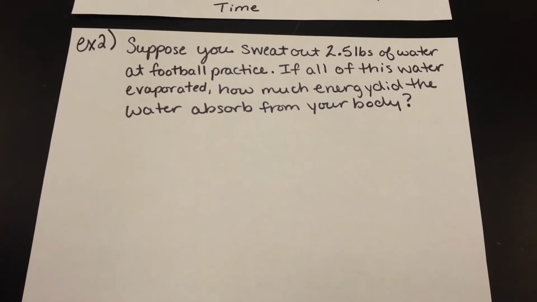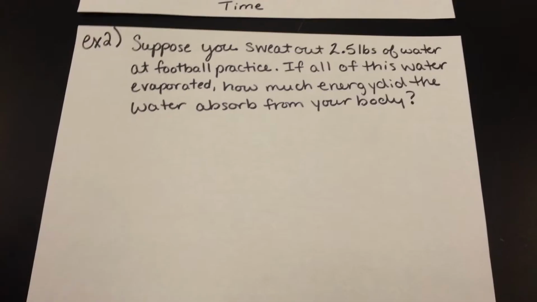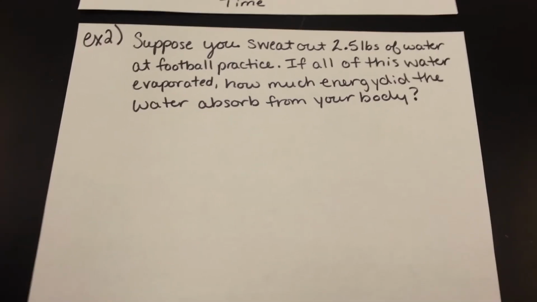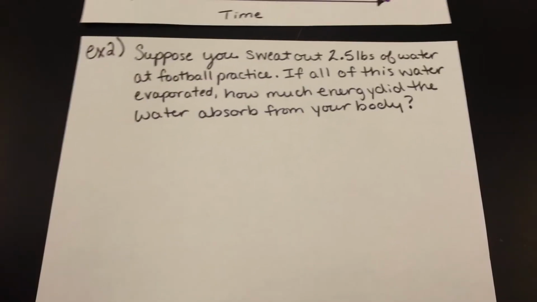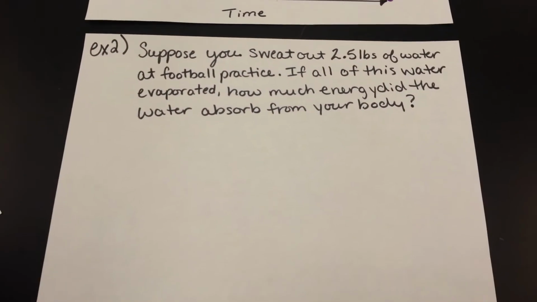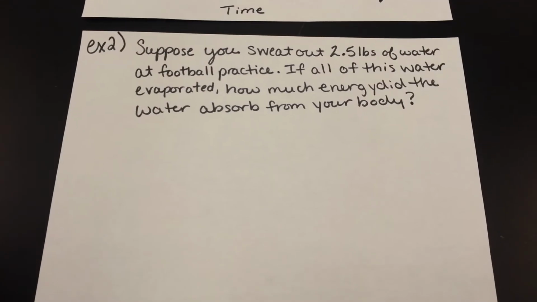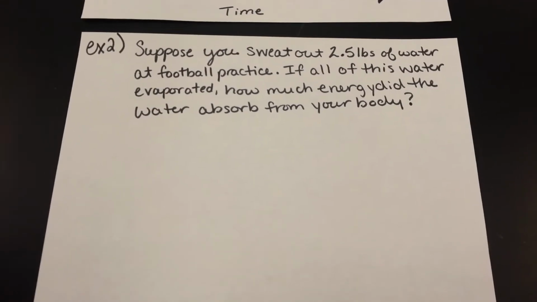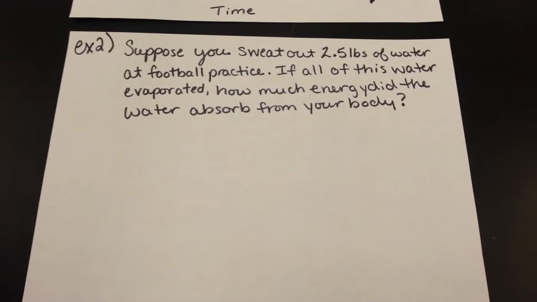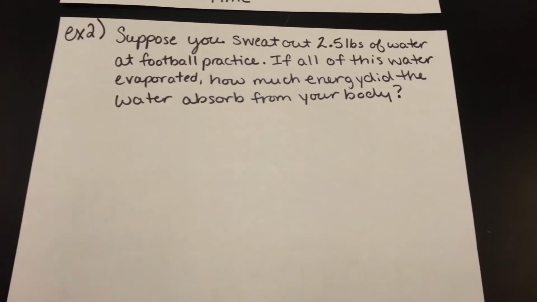Now, you have to realize that, number one, the water coming out of your body is not 100 degrees Celsius. If it was, you'd be dead. Body temperature on the Celsius scale is 37 degrees Celsius. So we have to have this for a reference point, and we're going to need to start by doing our heat curve since we are evaporating.